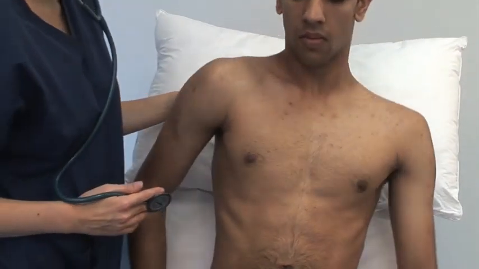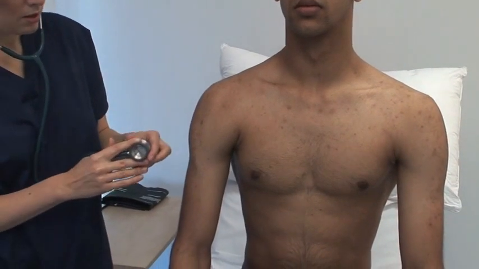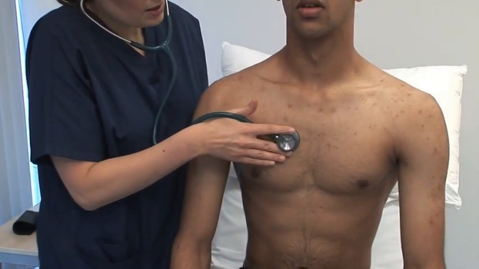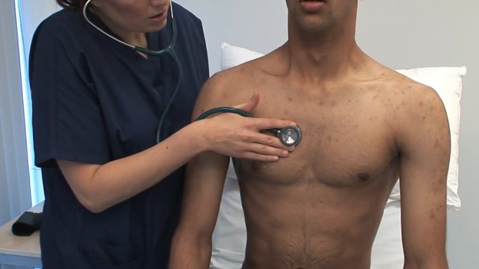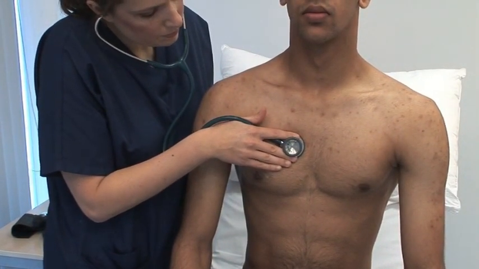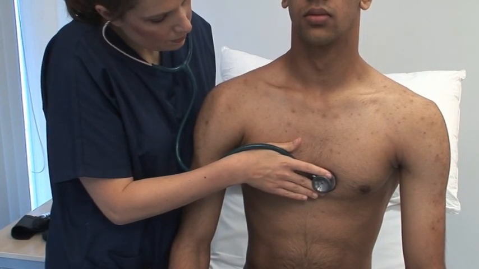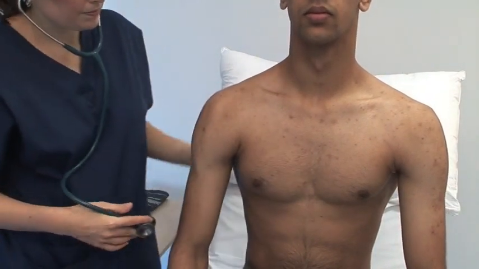Please could you sit forward for me? With the patient leaning forward, listen in held expiration: out and hold. For the murmur of aortic regurgitation, best heard at the left sternal edge in the third or fourth intercostal space.